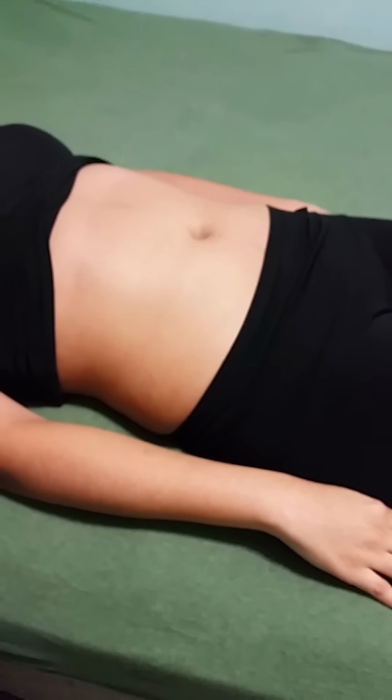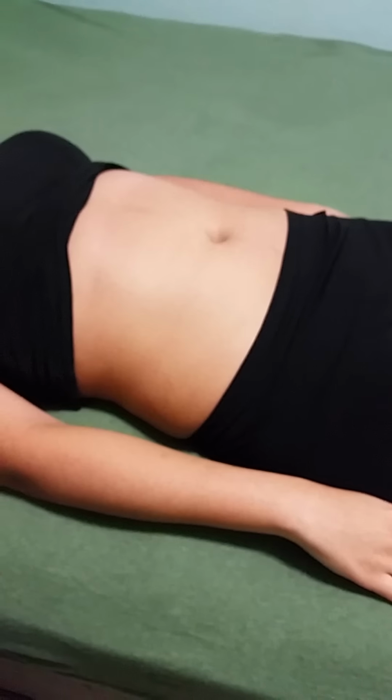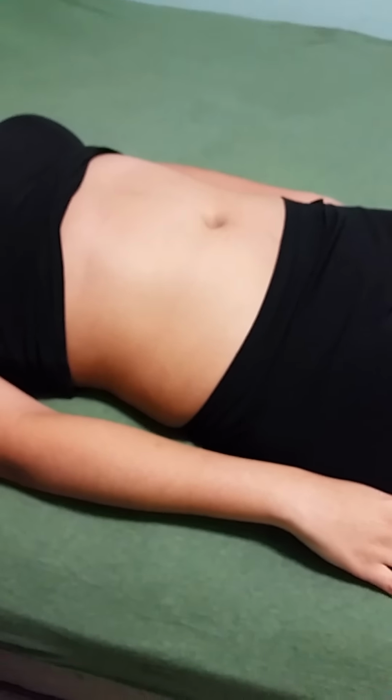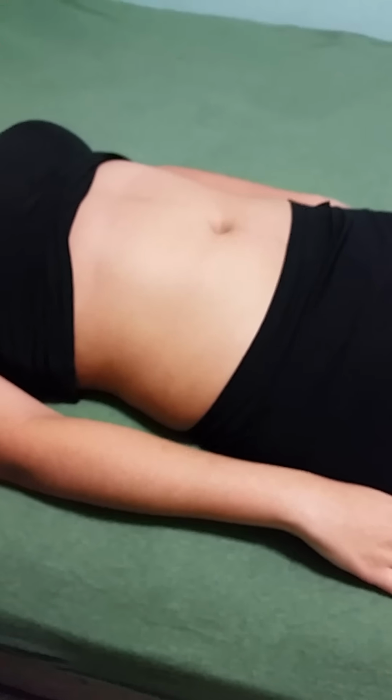Hi, my name is Carl Velasquez, and today we're going to be doing a short assessment of the abdomen. Okay, I have my patient here laying down already with her abdomen showing.